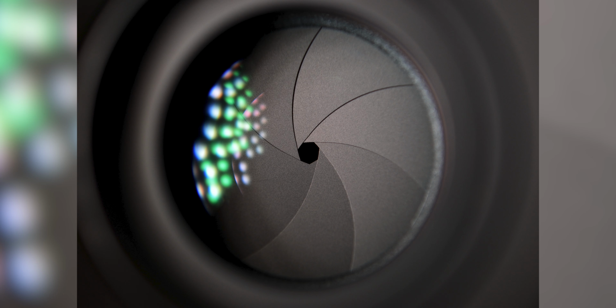Aperture is basically the amount of light your lens is letting into the camera sensor. So you have how fast the exposure is going to happen, but then you have how much light is going to hit the sensor.